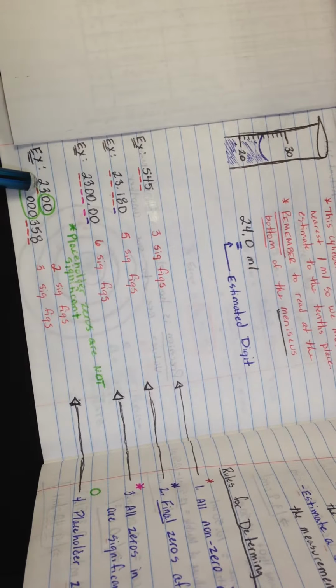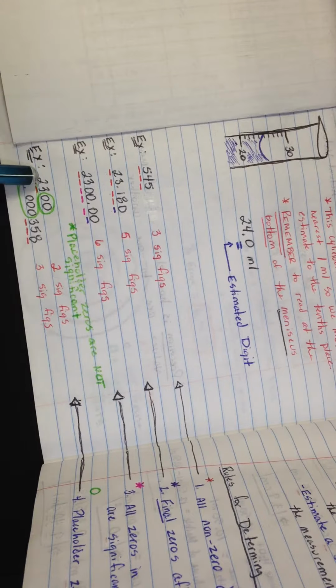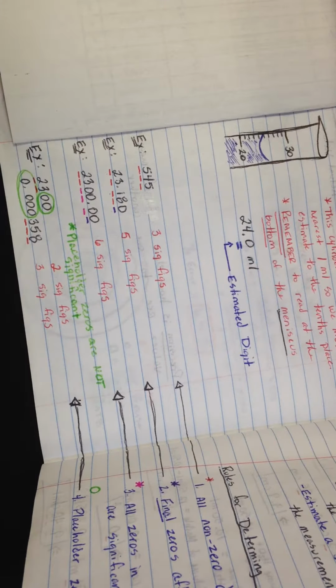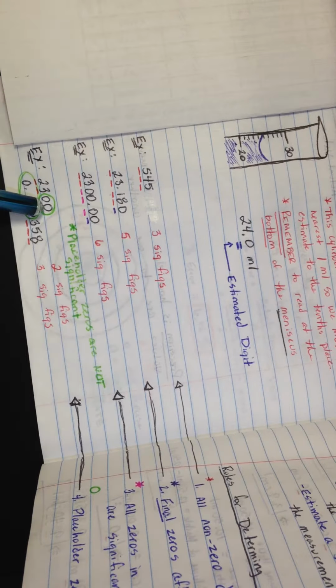So the 2 and the 3 are significant because they're non-zeros, and that's according to rule 1. Rule 2 says that final zeros after a decimal are significant, and we don't have any of those because while this 0 is a final 0, it's not after a decimal.